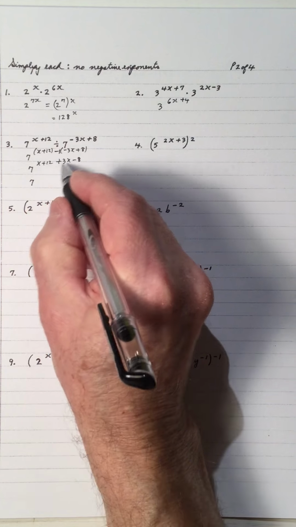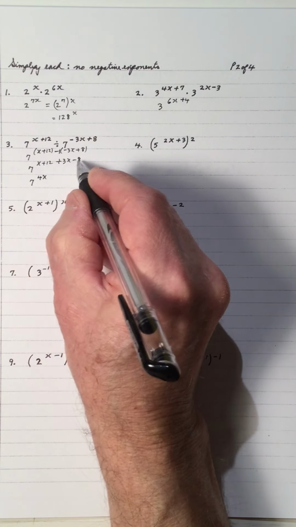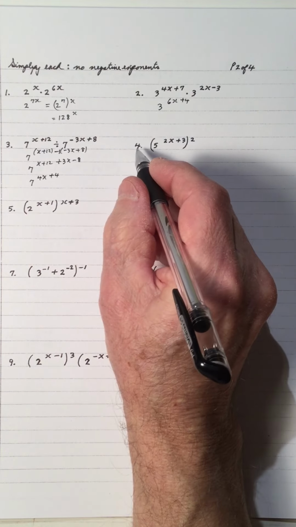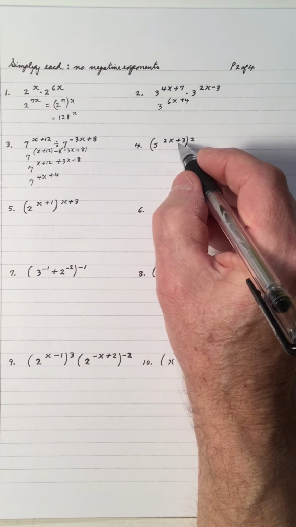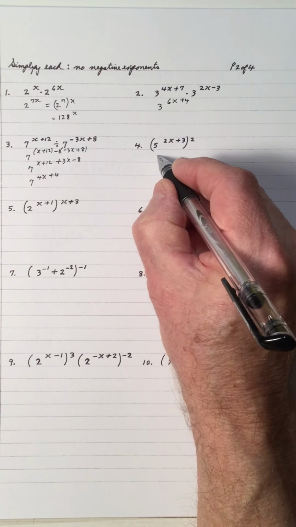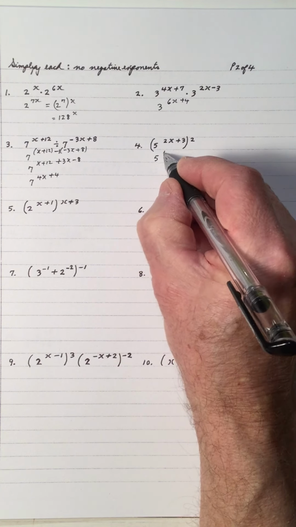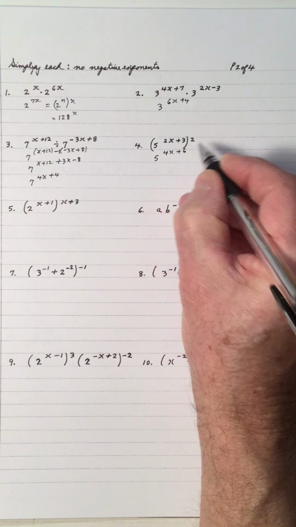7 is the base. Add 1x and 3x is 4x. 12 minus 8 is 4. So 7 to the power of 4x plus 4. Number 4, we have the base of 5, and this is a power of a power, so we multiply. 2 times 2 is 4x. 3 times 2 is 6.